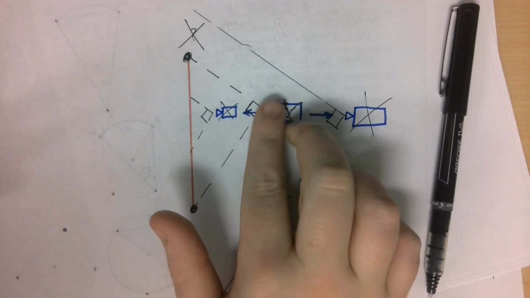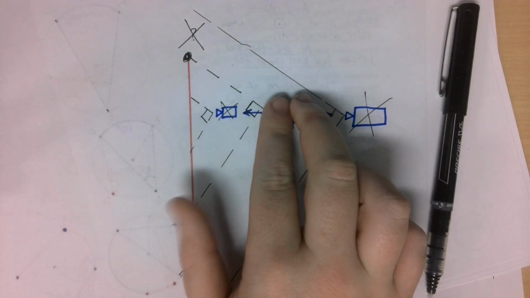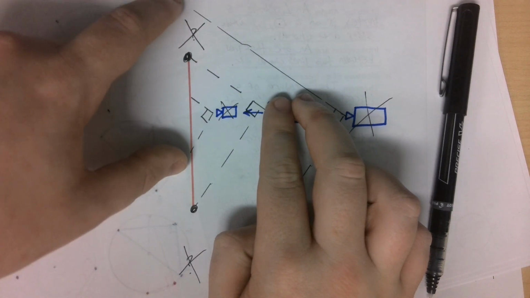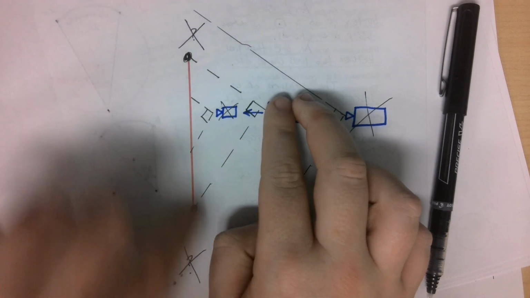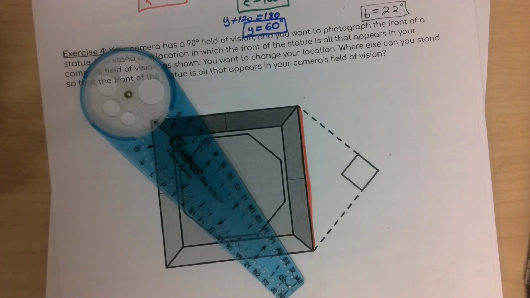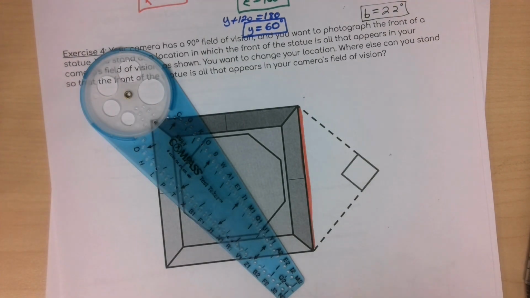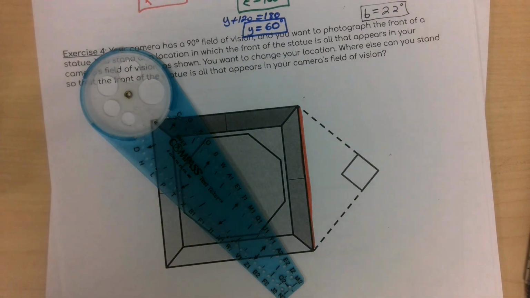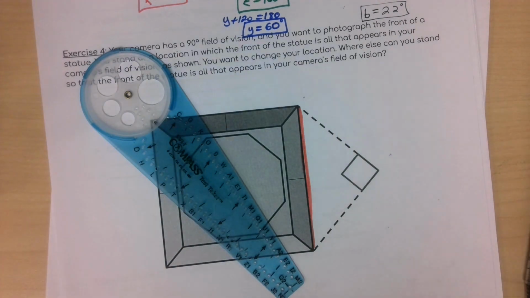What if we move our video camera up or down? Same issue. We would be capturing part of the statue, not the entire statue. So what can we do? I'll give you one hint. I want you to pause the video and see if you can find a way to find different spots we can stand to still see the full statue. I'll be giving hints in just a little bit.